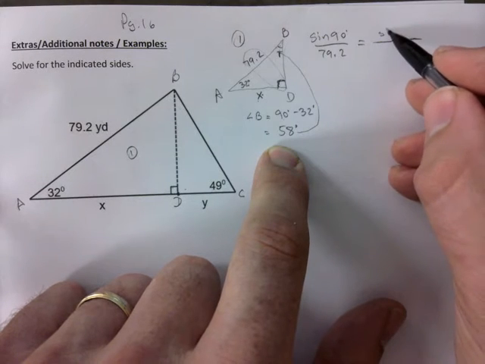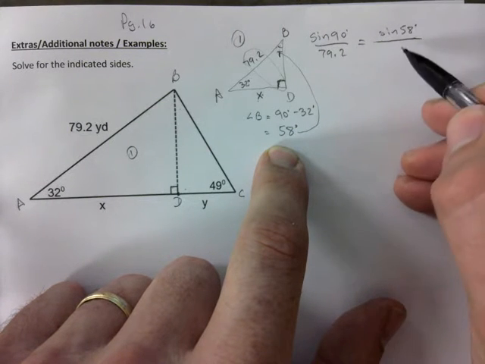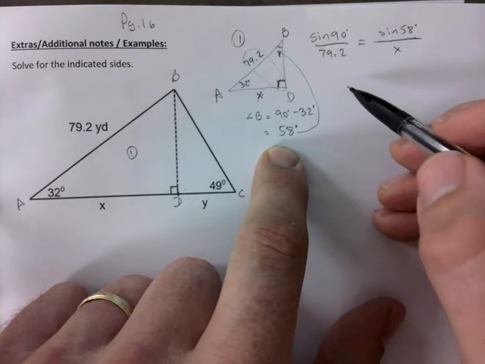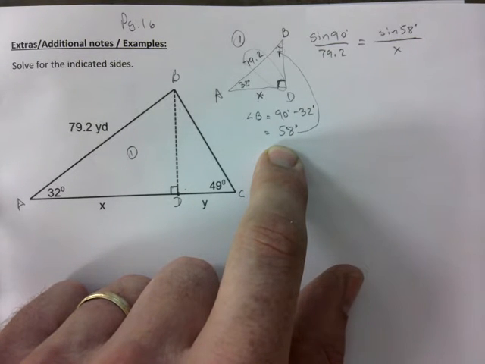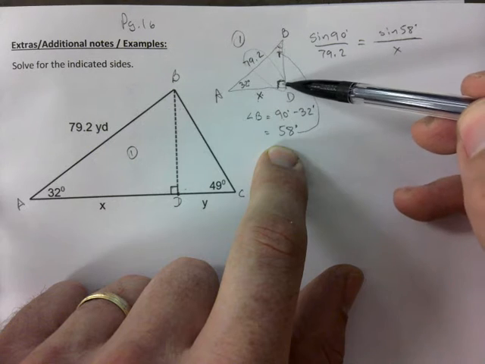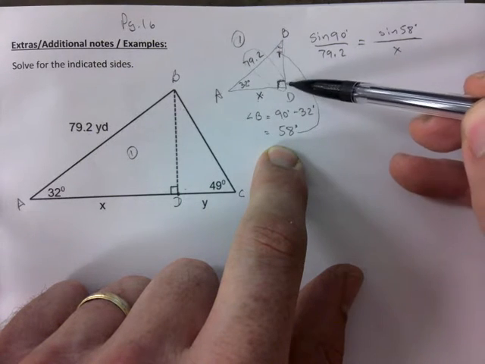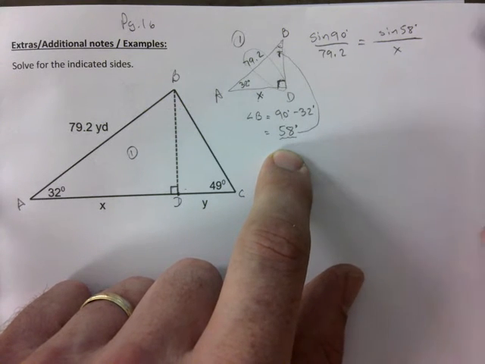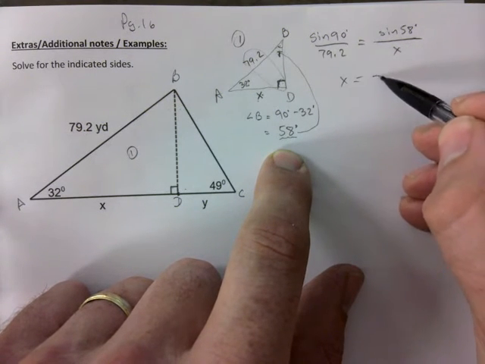So sine of 58 over x. Okay. Again, you start figuring stuff out like, oh, I have the 90, I have the 32, 180 minus 90 minus 32 gives you that one up there, right?